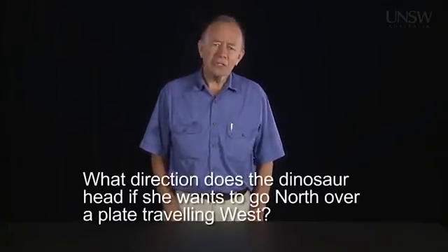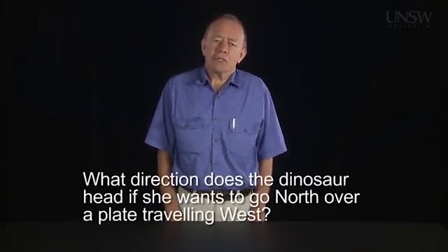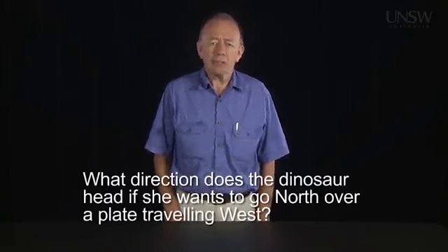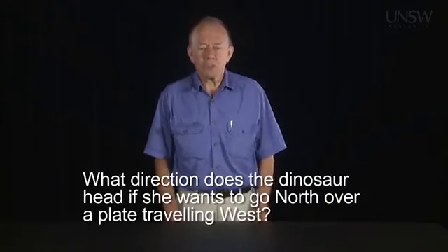Here's another problem for you. What direction does the dinosaur head if she wants to go north over a plate travelling west? Draw a vector diagram and identify the vectors in the equation v equals vf plus v dashed. So yes, if the tectonic plate is going west, or if the current in the river is flowing west, then the sailboat and the dinosaur have to head east of north.